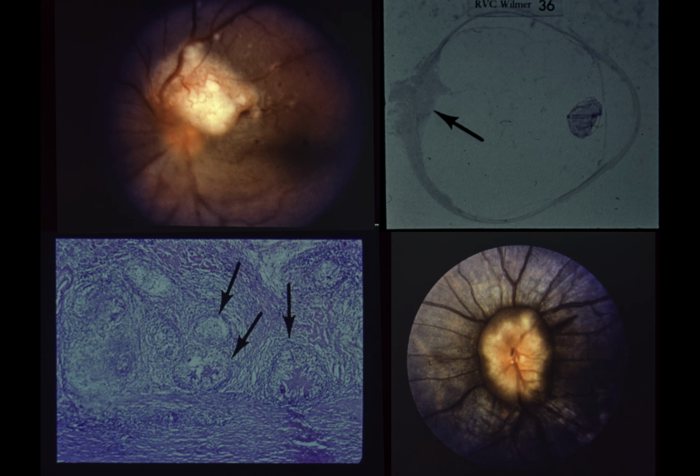Upper right. A histologic section through the eye of a similar case shows a large granulomatous lesion overlying the optic disc. Lower left. A high-power section of this lesion demonstrates multiple granulomas consistent with sarcoidosis. Lower right. A photograph from another patient with sarcoidosis demonstrates marked infiltration of the left optic disc. Inflammatory conditions such as sarcoidosis can produce granulomatous infiltration of the optic disc. In such cases, systemic steroids may be beneficial.